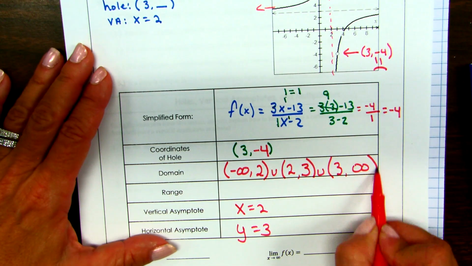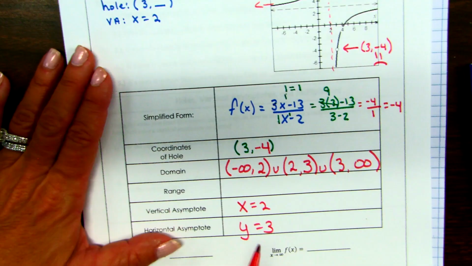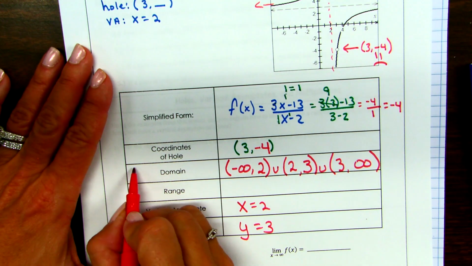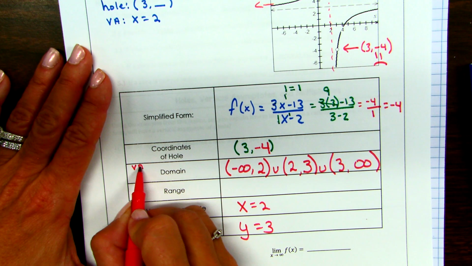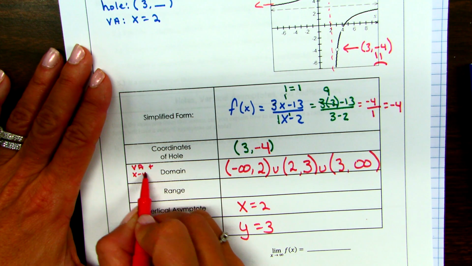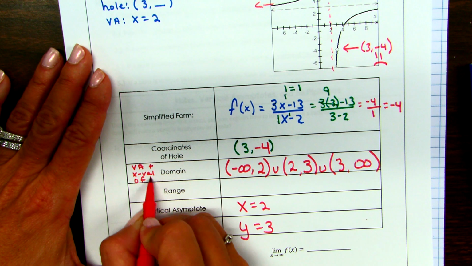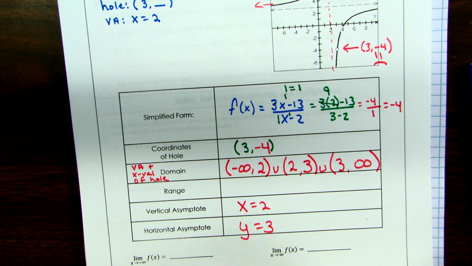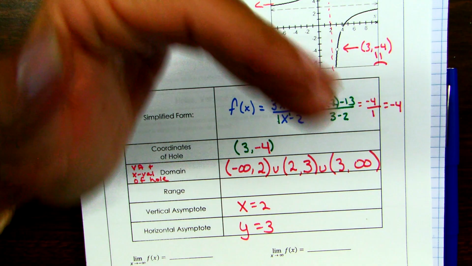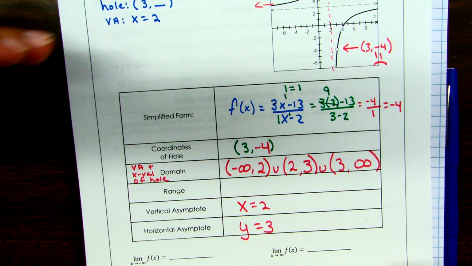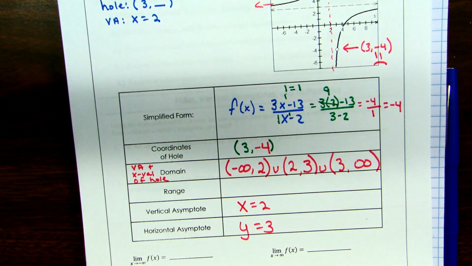After that, we're home free and we keep going to the right forever. So what causes us a problem for our domain would be the VA and the x value of the hole. Those are the 2 x values. And I want you to see it visually. Don't memorize that. Think about it. What's happening as I go. And we'll do it again in the homework.